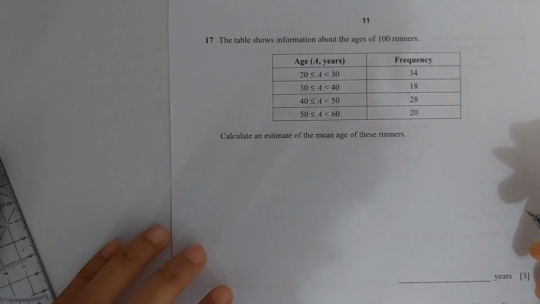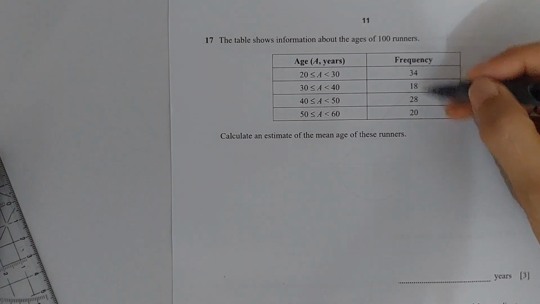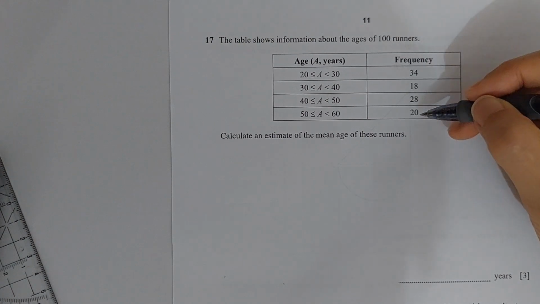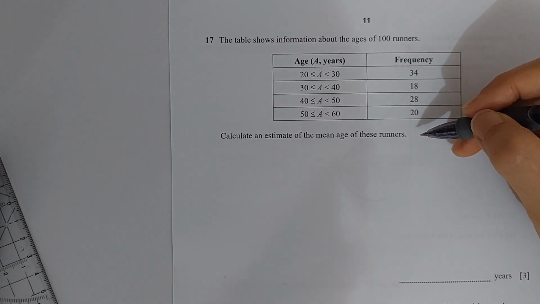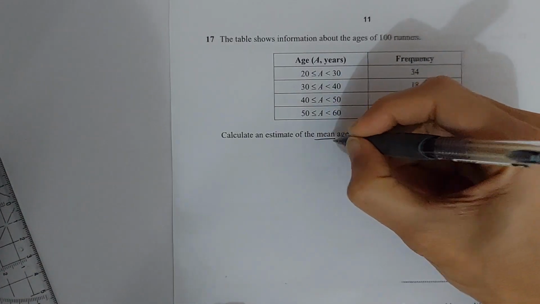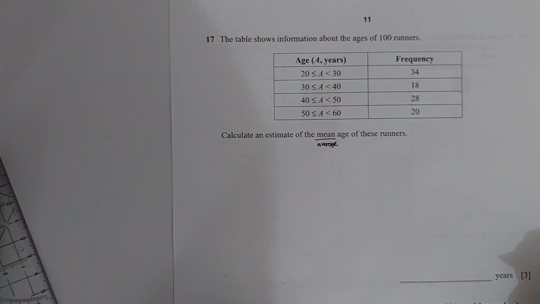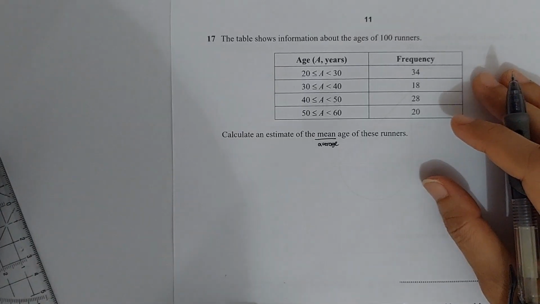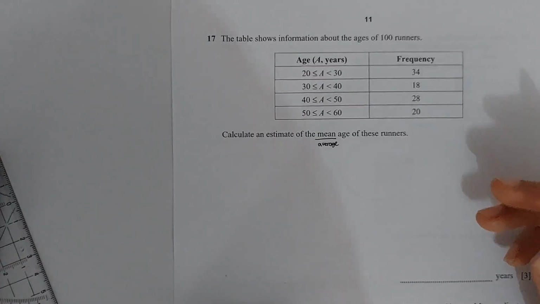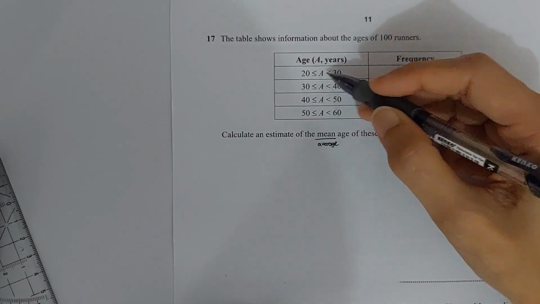Number 17, the table shows information about the age of 100 runners. For sure, if you add all the frequencies here, it becomes 100. Calculate the estimate of the mean age of these runners, mean meaning average. So it means everything should be divided by 100, but what is the one that you need to divide by 100? Now, if you have this kind of information, where there is a range, a class, then you need to find the middle number of this range.